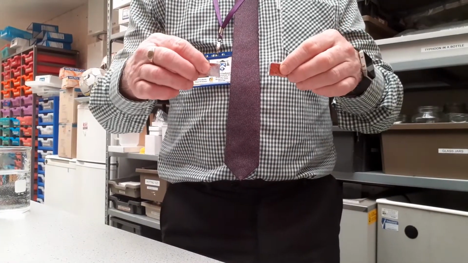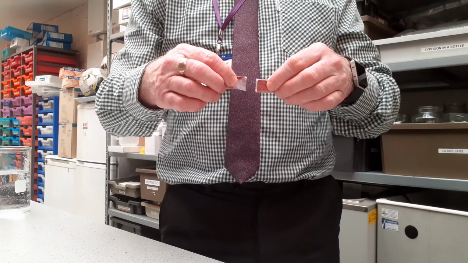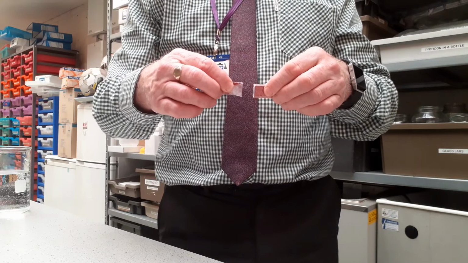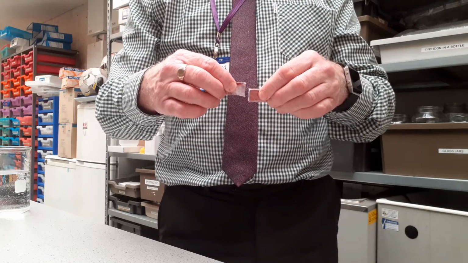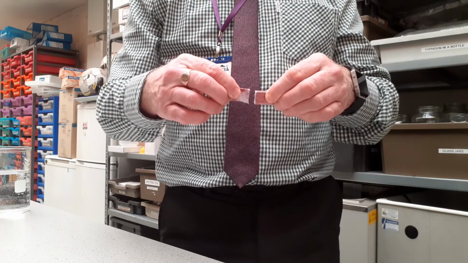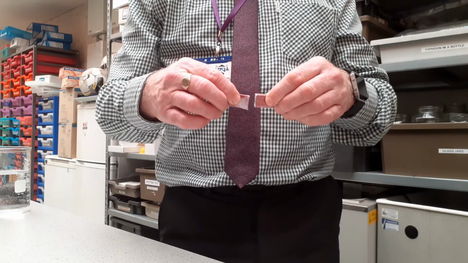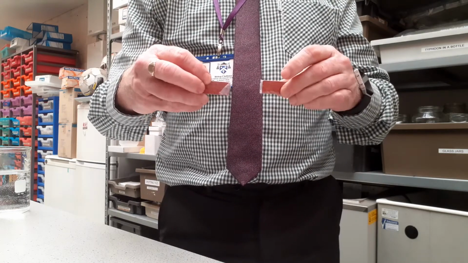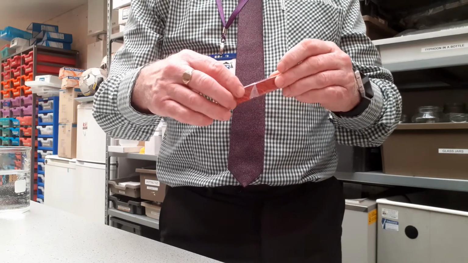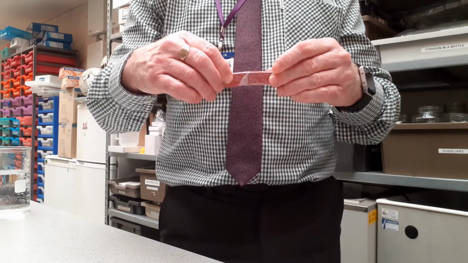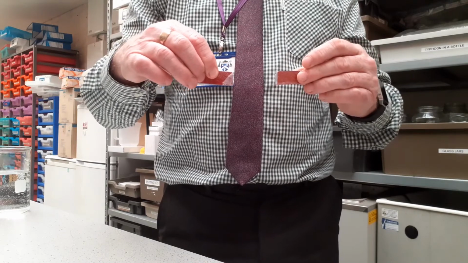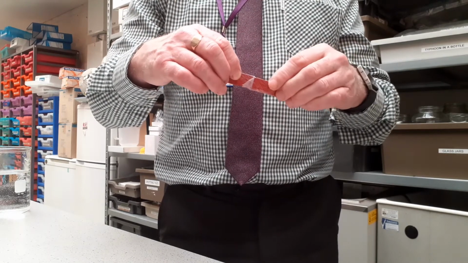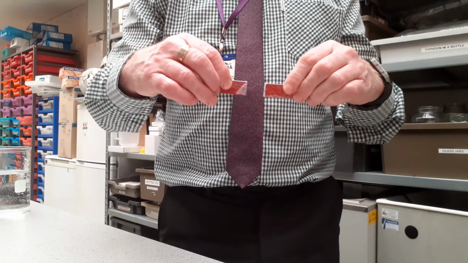Now, a magnetic energy store is due to two interacting magnetic fields. As you can see here, these are repelling, and I can feel the force, and the closer I get them, the greater the repulsion. If I reverse the poles, as you can see here now, they're attracted, and this attraction increases as you get closer, so the magnetic energy store increases.